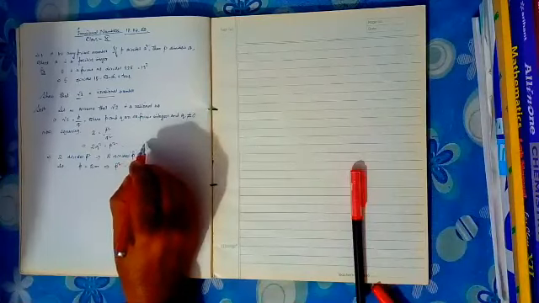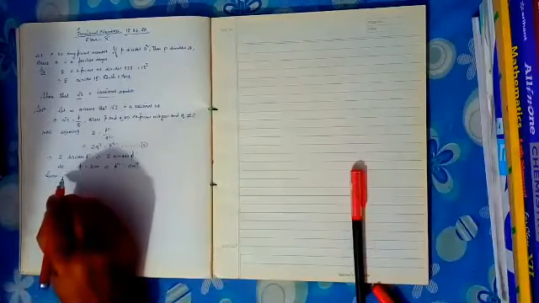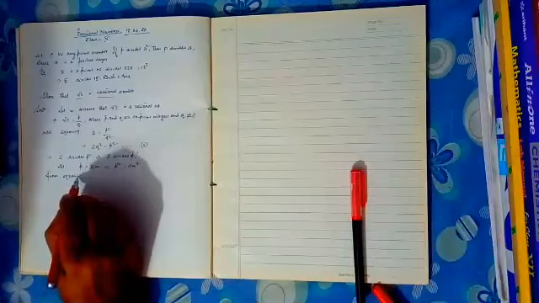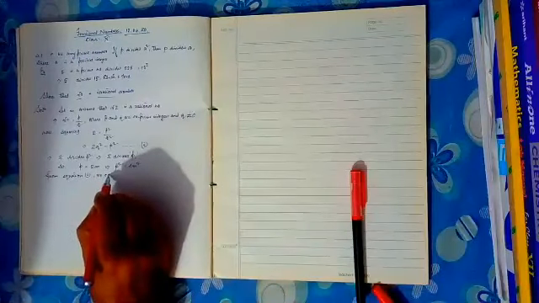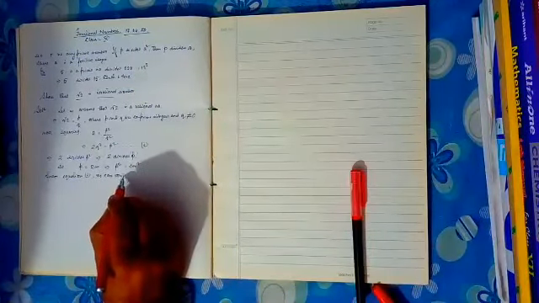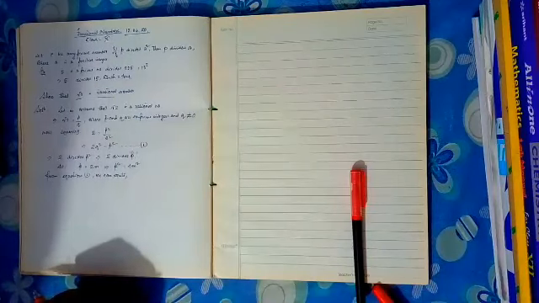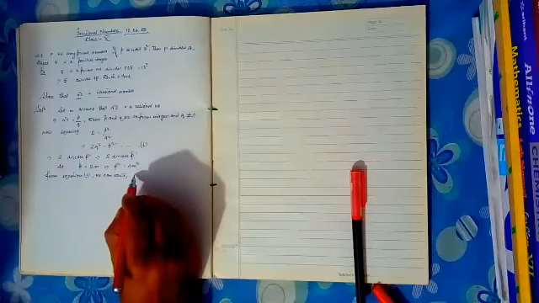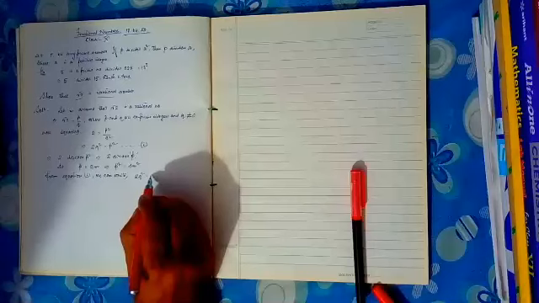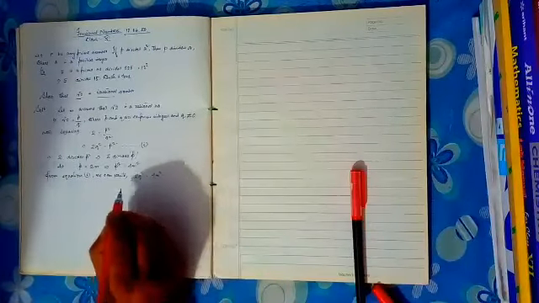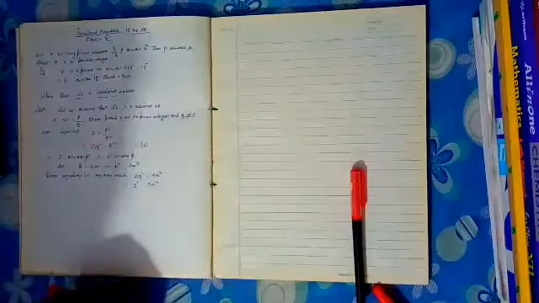Now, if we say this is equation 1, then from equation 1, P square means 4M square, that is 2Q square is equal to 4M square, implies Q square is equal to 2M square.